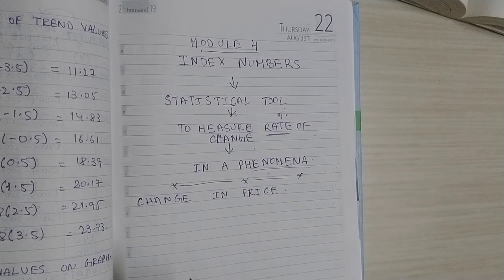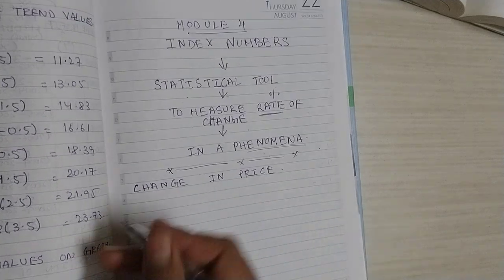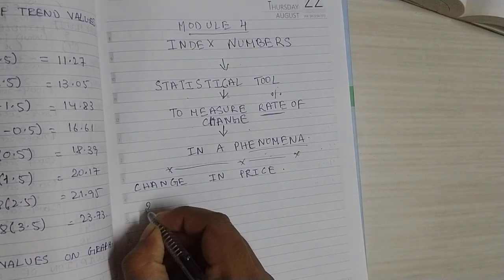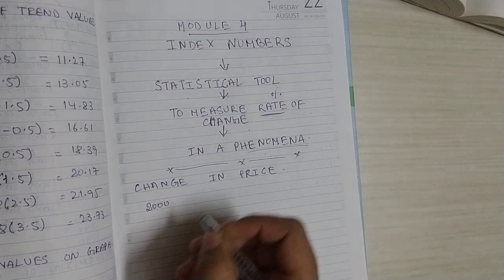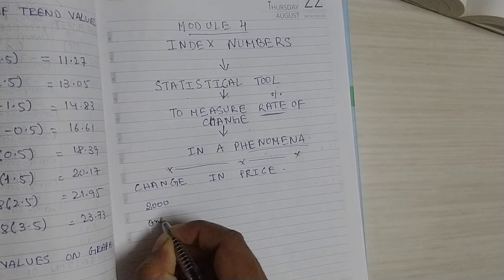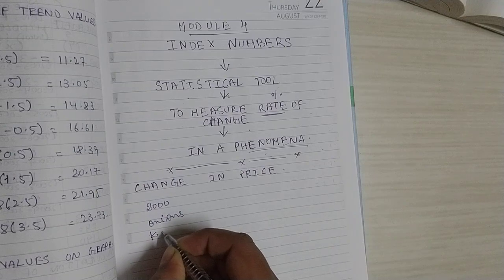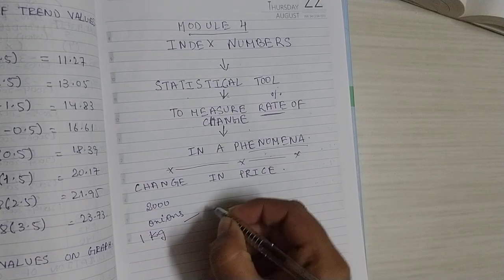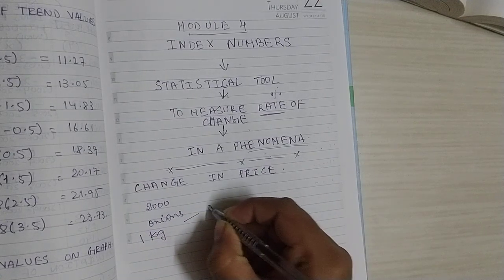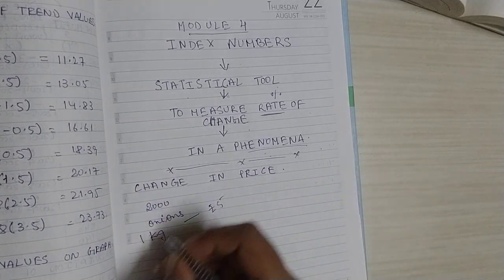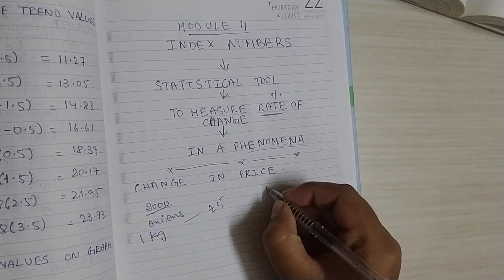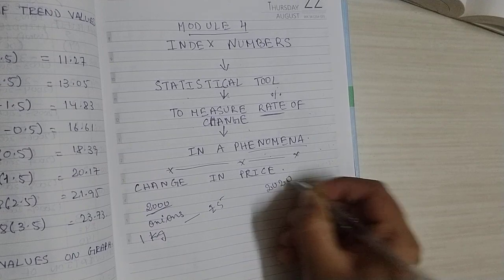For example, I will tell you a small example. Onions in the year 2000. 1 kg of onions was at the rate of ₹5. Now what is the current year? 2020.